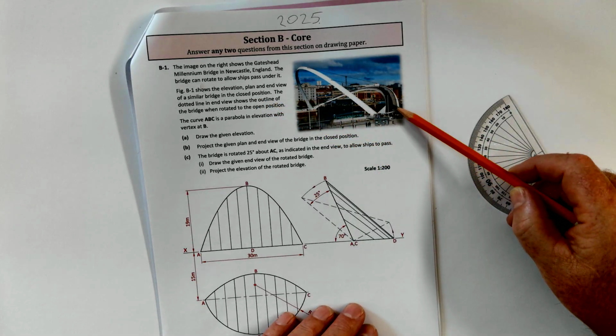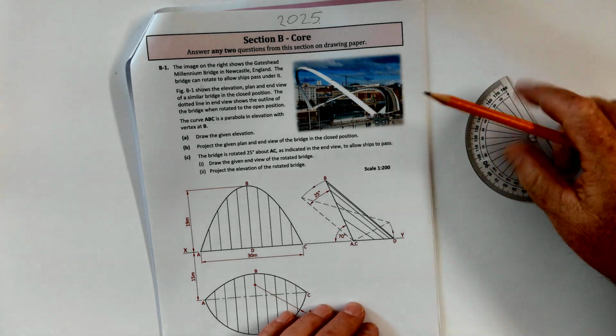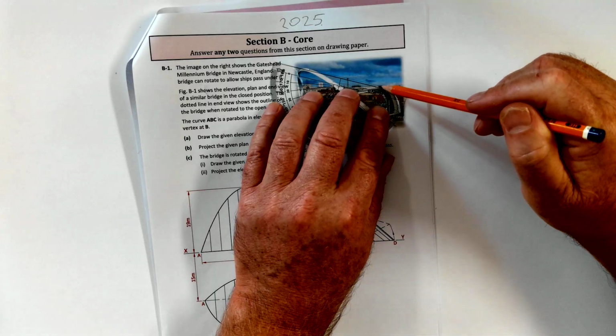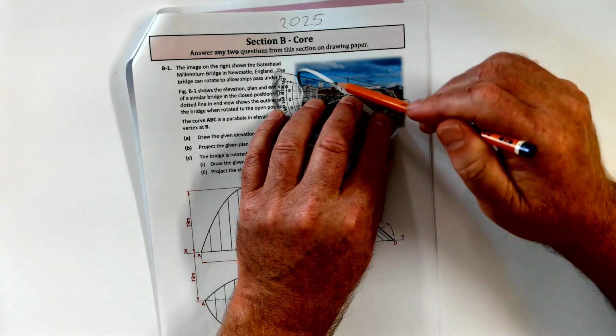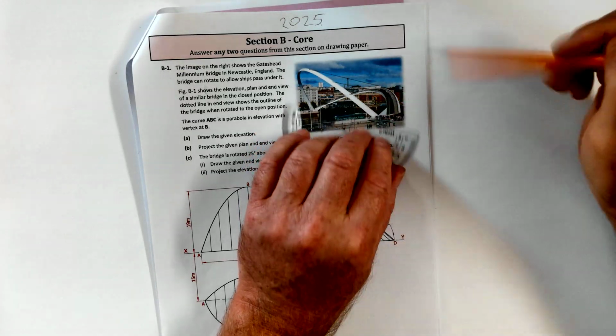So that one is in the open position because the road is up in the air there, and I just drew in those cables there. They didn't really come out, but I just drew them in there to give an idea of how it moves up.